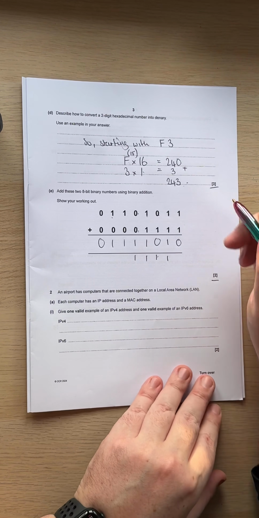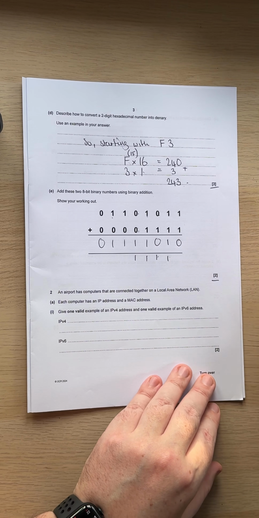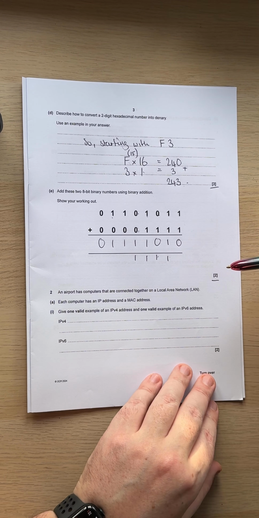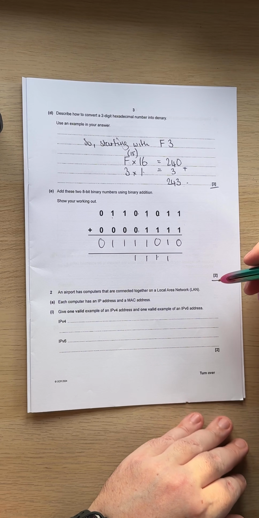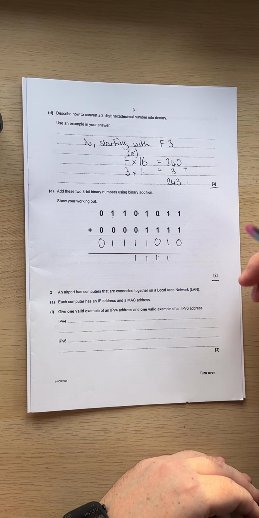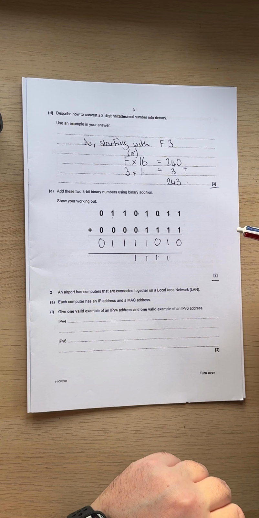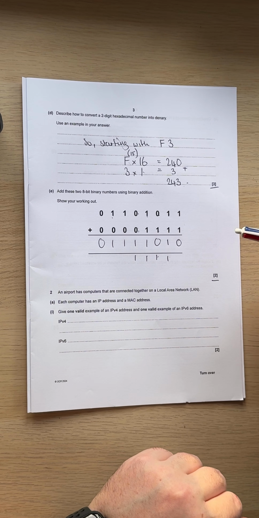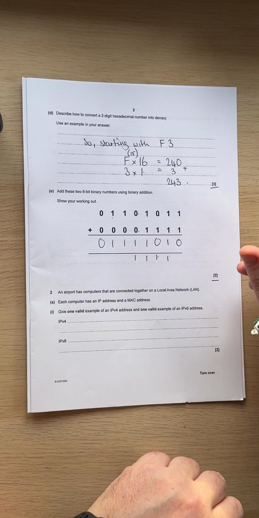Okay, question 2. We get on to IP and MAC addresses now. An airport has computers that are connected together on a local area network. Each computer has an IP address and a MAC address. Give one valid example of an IPv4 address and one example of an IPv6 address.